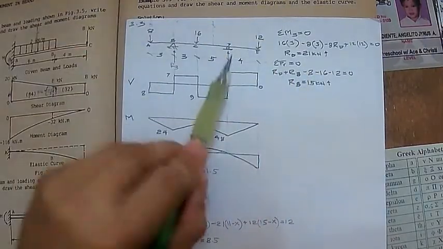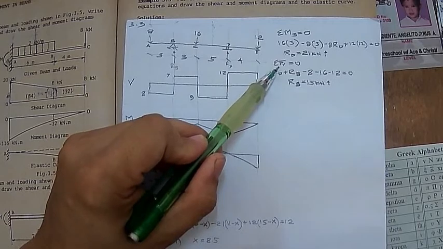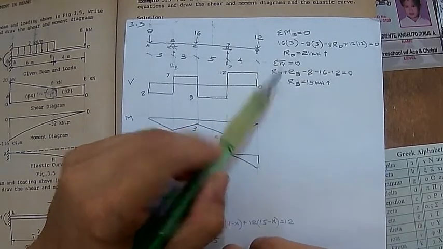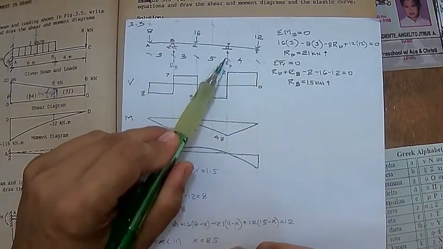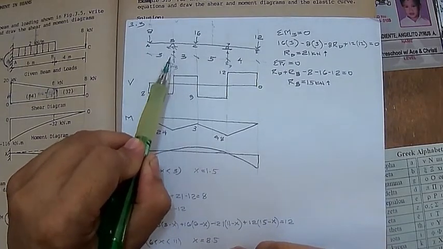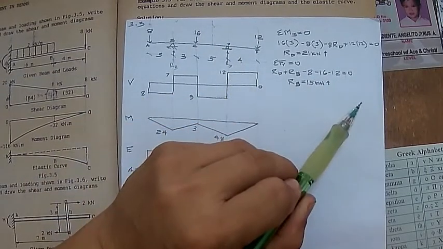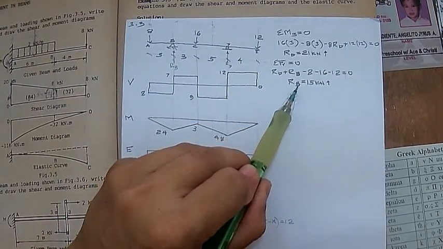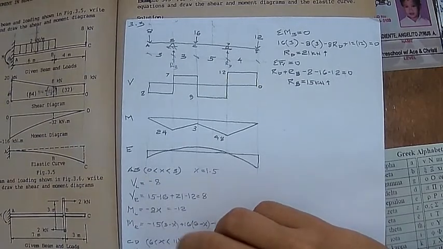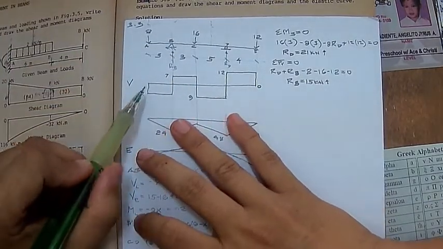What is left is reaction at D. Next, huwag ka na mag-summation moment. You simply do summation forces vertical. Okay? So, reaction D plus reaction B plus silang pareho kasi patas minus 8 minus 16 minus 12 is equal to 0. So, from there, reaction B is equal to 15 kilonewton. Now, let's draw the shear diagram.